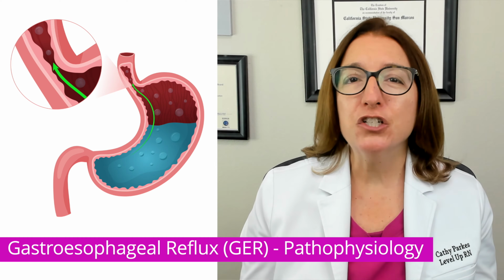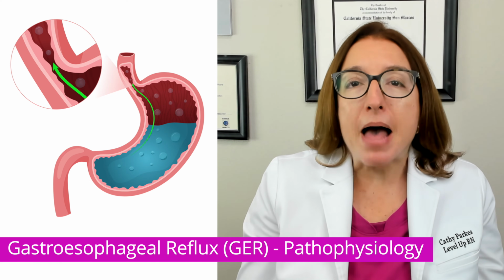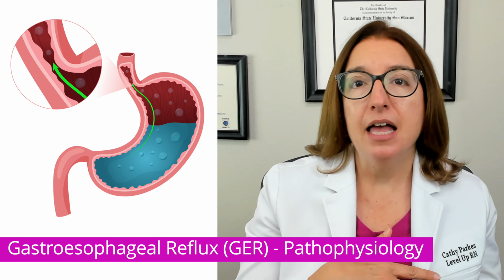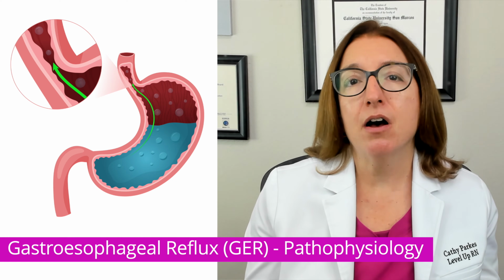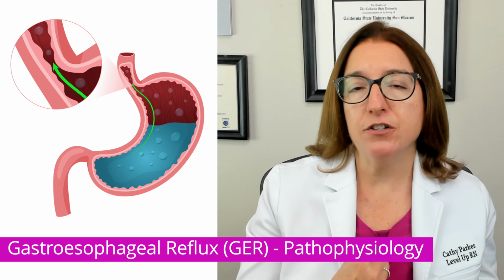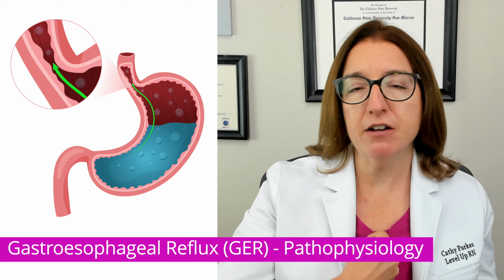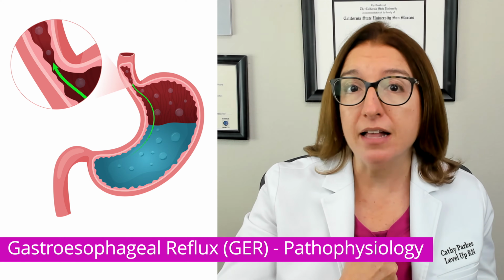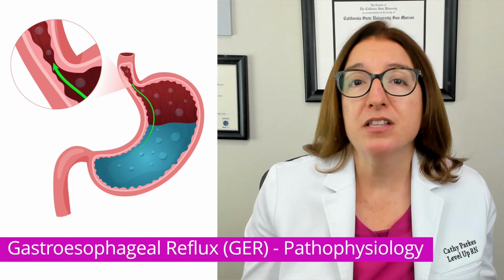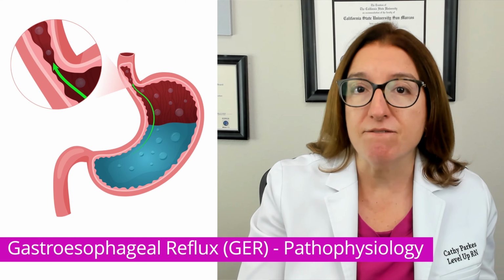With gastroesophageal reflux, we have the backflow of stomach contents into the esophagus. And in children, this is typically caused by excessive relaxation of the lower esophageal sphincter, which is a ring of muscle that normally prevents this kind of backflow. And then there are a number of factors that contribute to GER in infants.